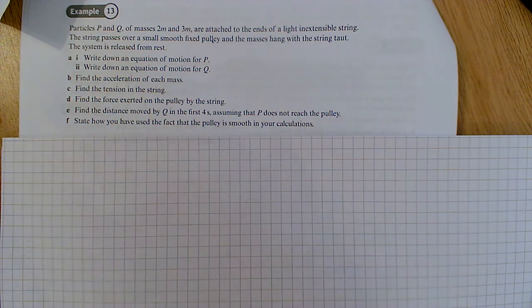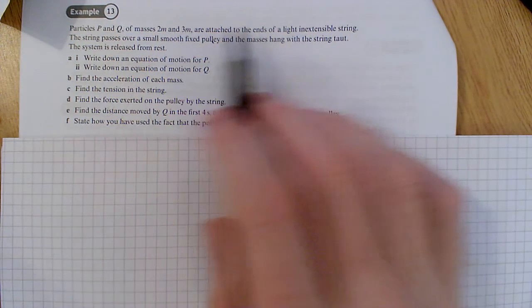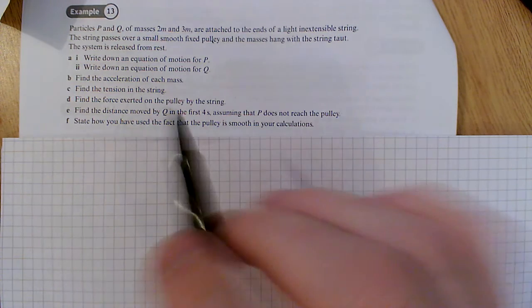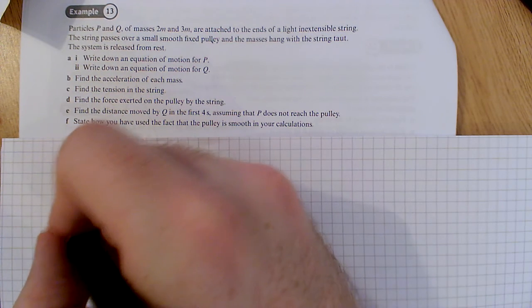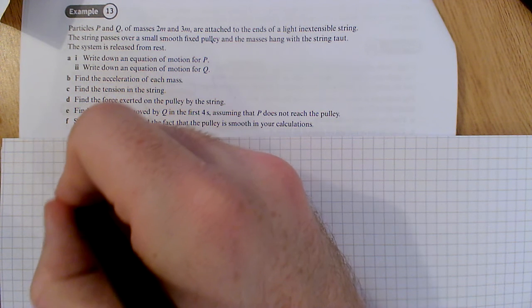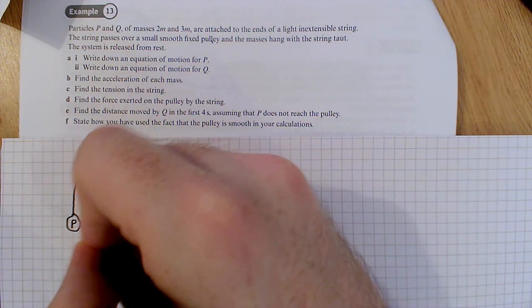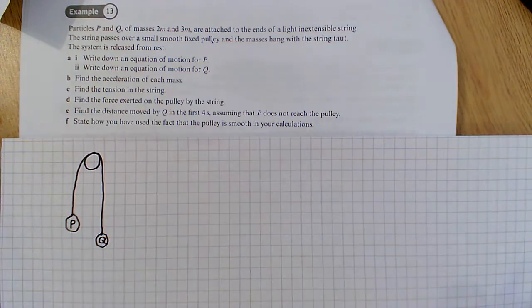So the first example we're going to look at is example 13. It talks about two masses, 2m and 3m, attached to a light inextensible string that goes over a pulley. Nothing different about this setup. It's a pretty standard question setup, and we can start off by drawing the diagram. We're going to have P straight up and then Q down on the other side, and we have the pulley that the string is draped over at the top here.